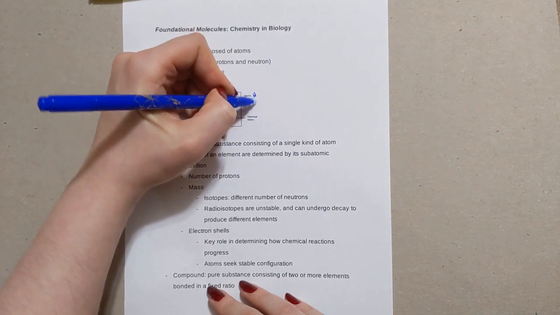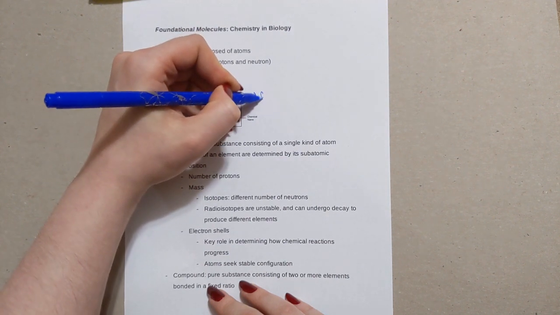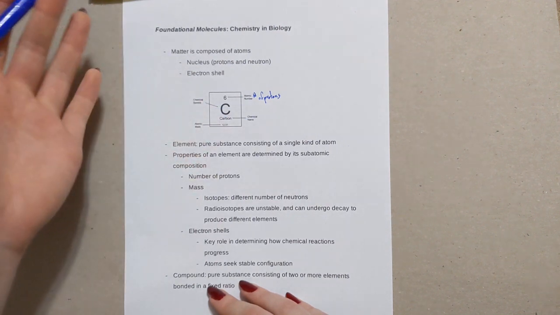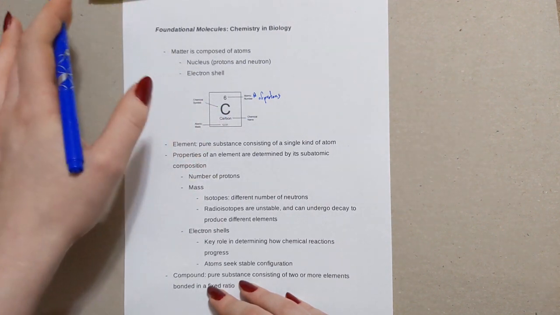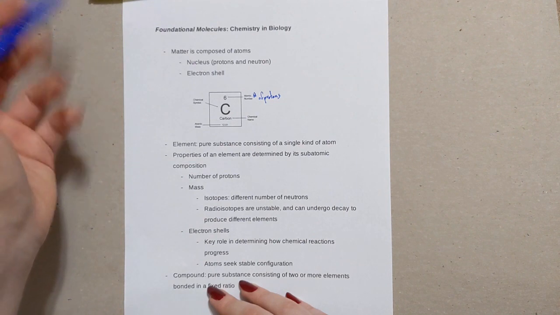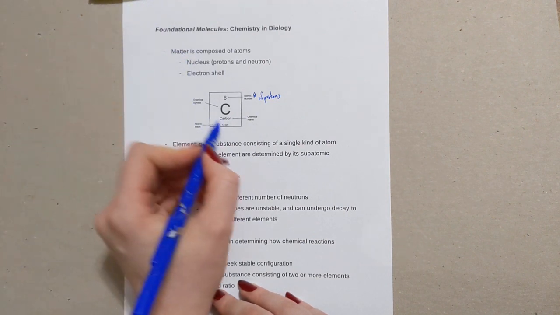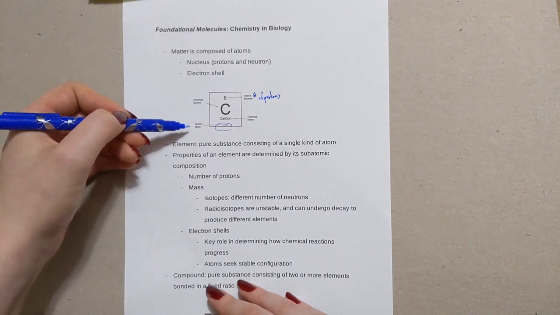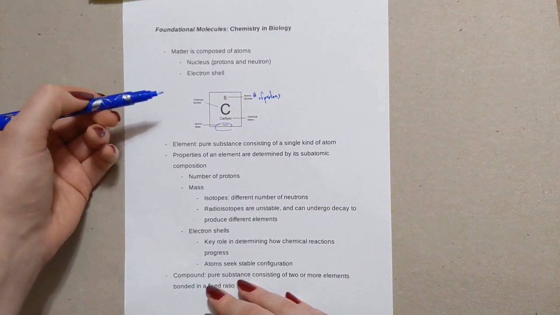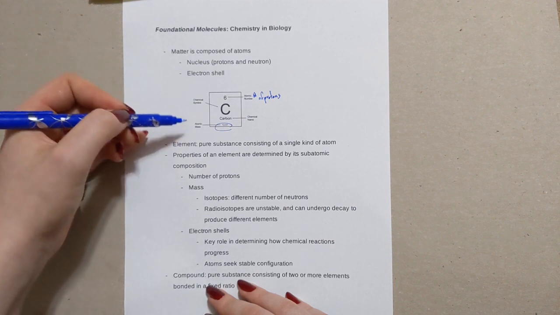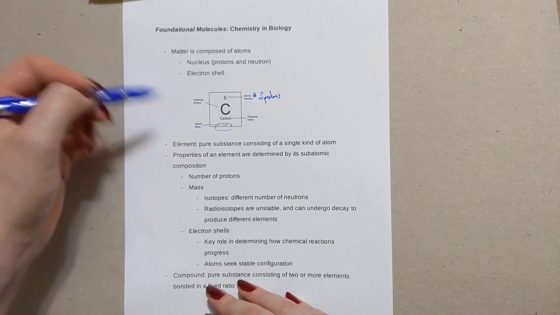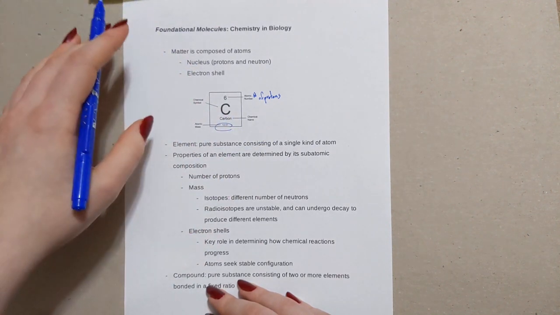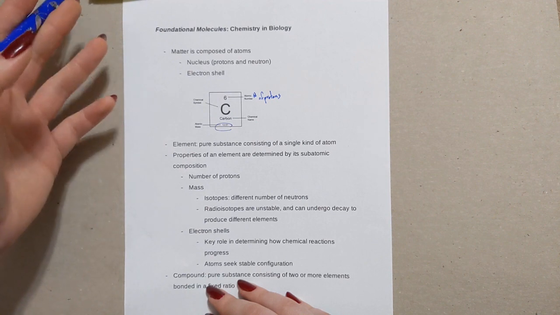Your atomic number is the same as your number of protons, and that's characteristic of the element. So carbon is always going to have 6 protons. If it didn't have 6 protons, it wouldn't be carbon anymore. The thing that will change is going to be your mass. It's pretty small here, but the atomic mass you see on a periodic table, that is a weighted average. So the way that's calculated is taking into account the relative abundance of all the different isotopes, which we'll talk about in a second, and then calculating what the average weight of this element is.